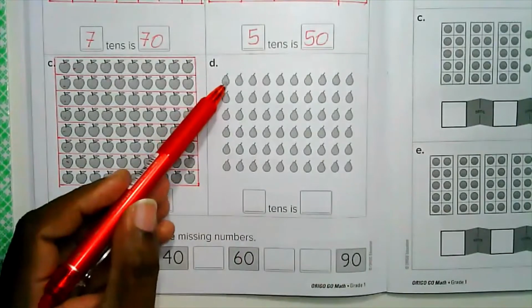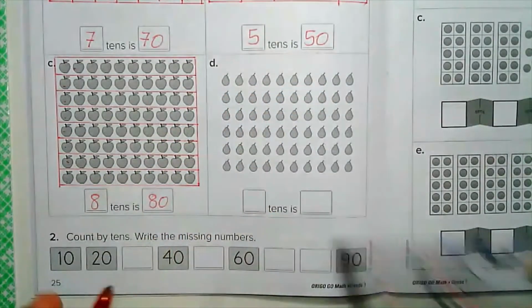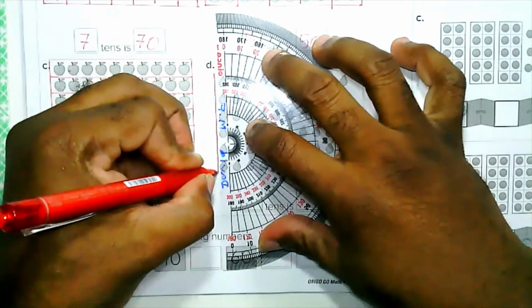Next, 1, 2, 3, 4, 5, 6, 7, 8, 9, 10. So we draw the same line.